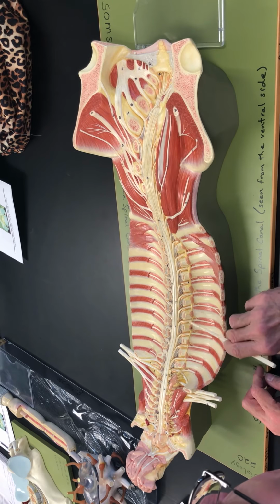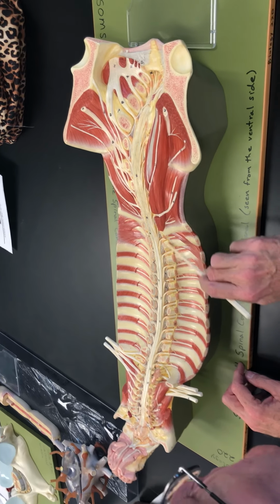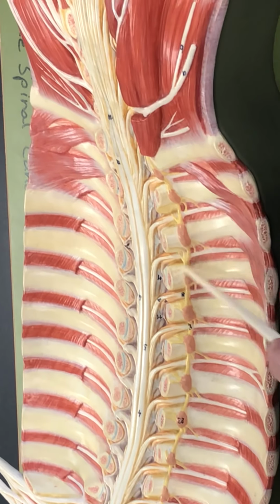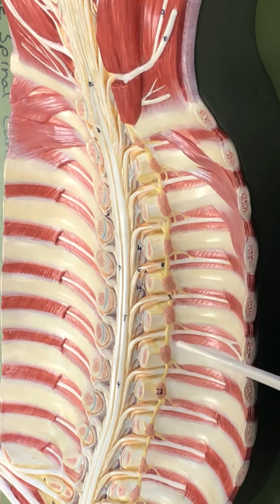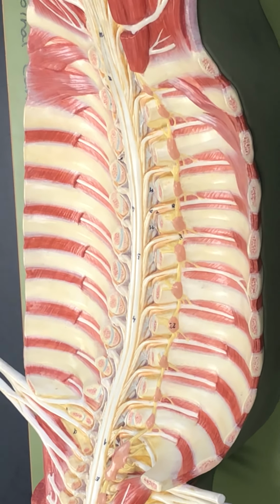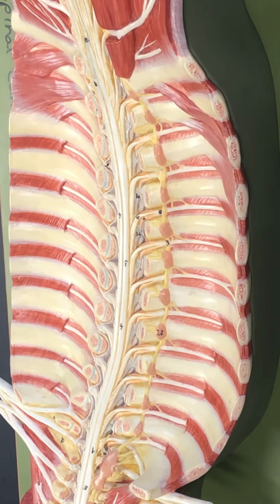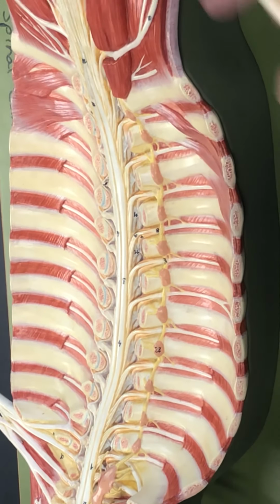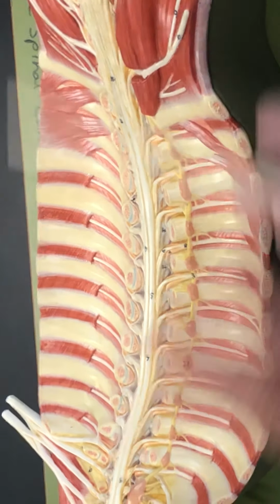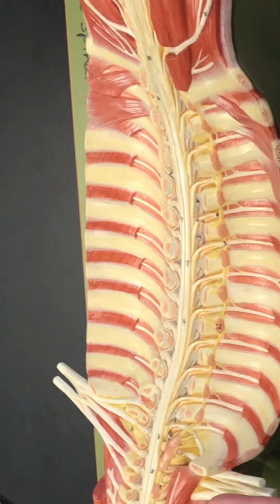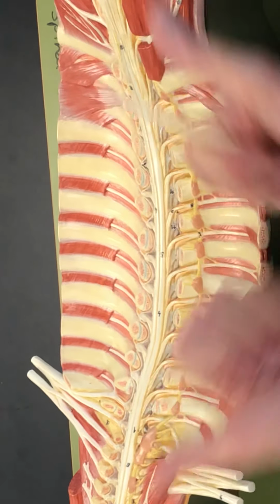These are sympathetic chain ganglia. There's one sympathetic chain ganglion here, another here, another here. These ganglia contain the cell bodies of efferent neurons, motor neurons, exiting from the central nervous system. So the types of cell bodies are of completely different neurons, sensory and motor.